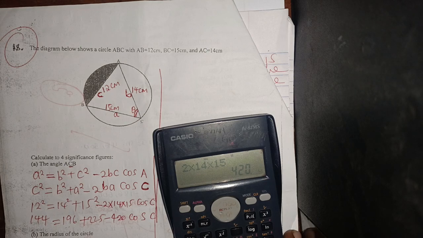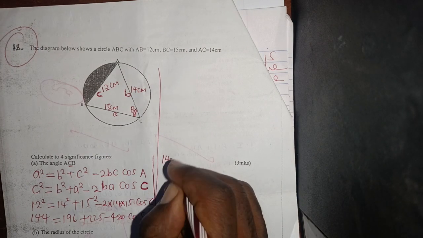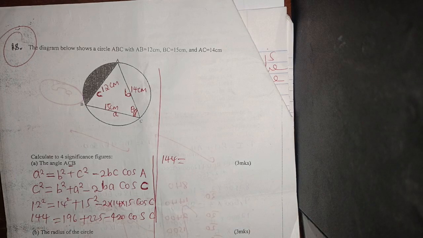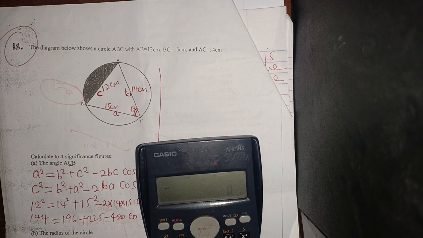That is very correct. I'll proceed with the question, then I'll have 144, that is 12 squared, is equivalent. Then I'm going to add 196 to 225. Of course, 14 squared is 196, and 15 squared is 225.